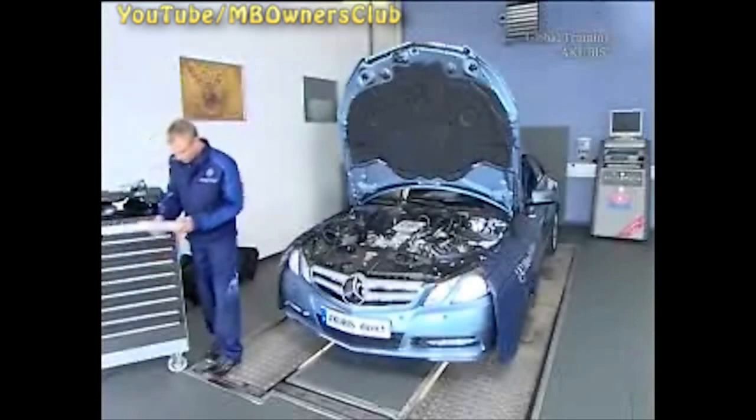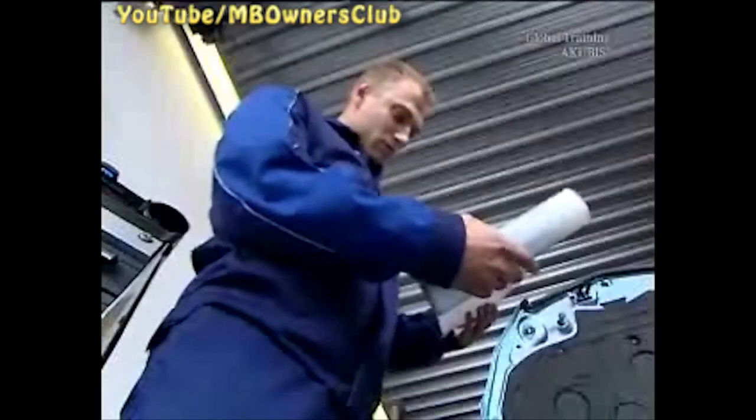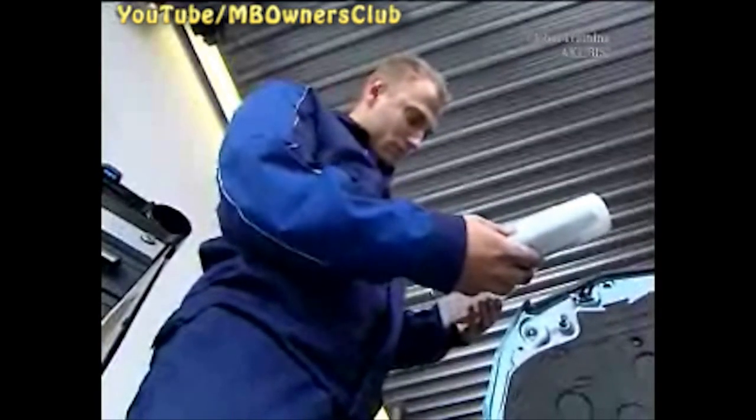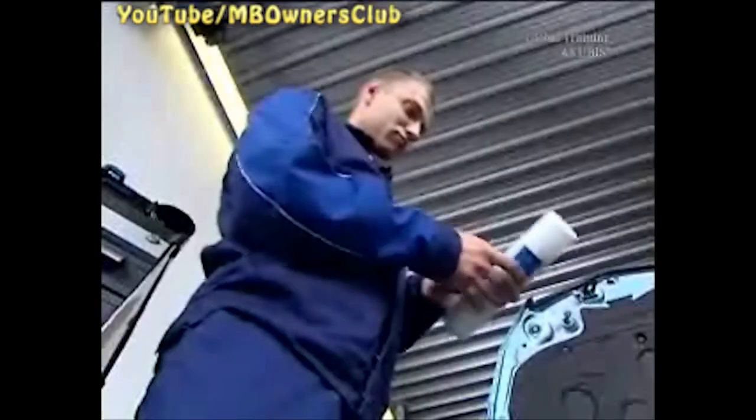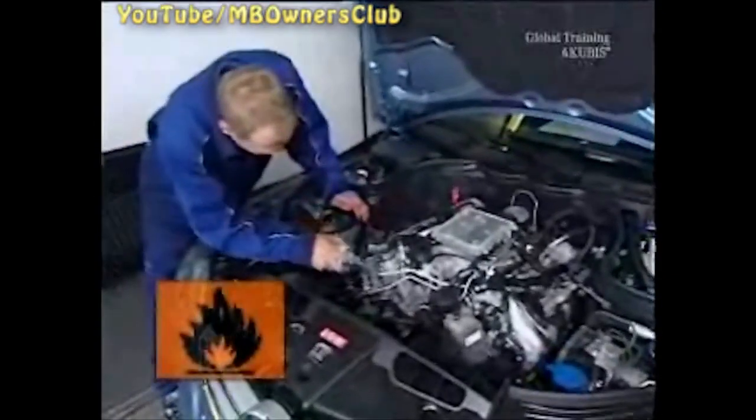Now it's time for the contrast agent. Read the safety and processing instructions on the can. Important: Do not apply the contrast agent onto hot components. Shake well and apply the spray generously over the area assumed to be leaking. Dynamic driving conditions such as airflow or the fan can cause the oil to accumulate in a different location from the actual leak point.